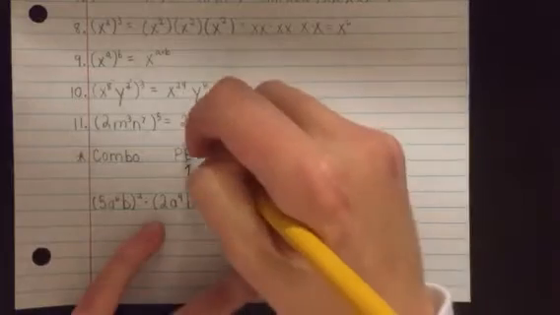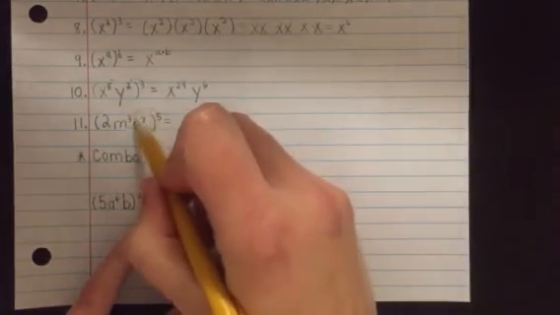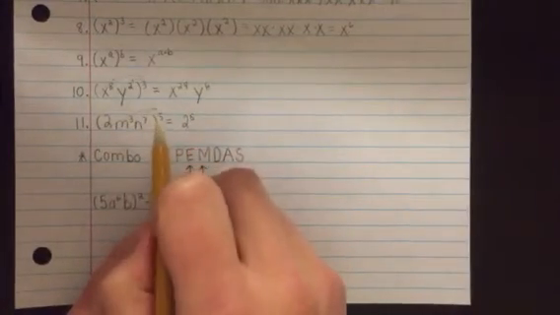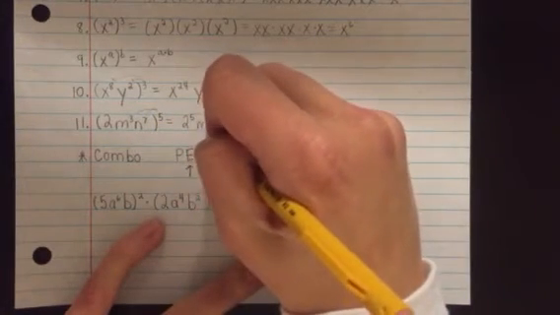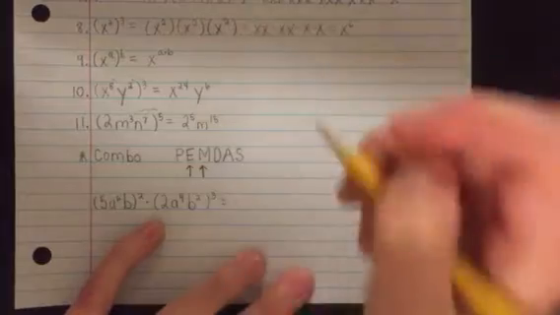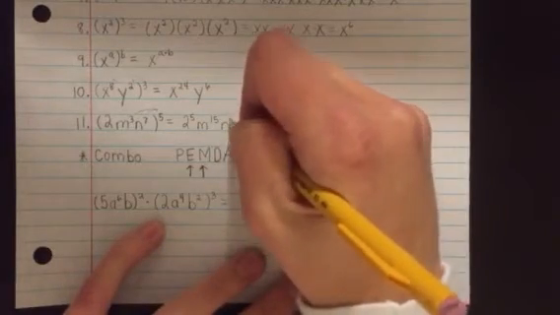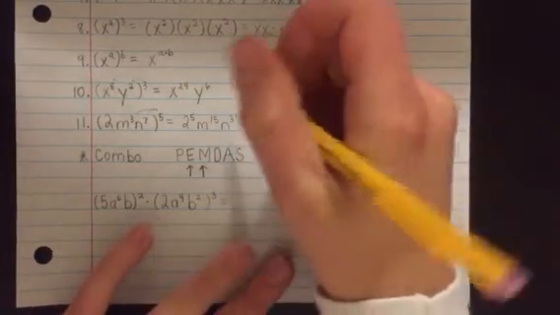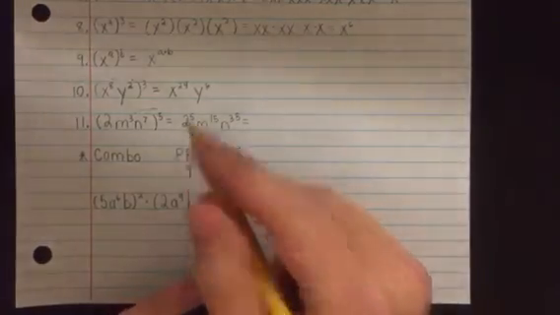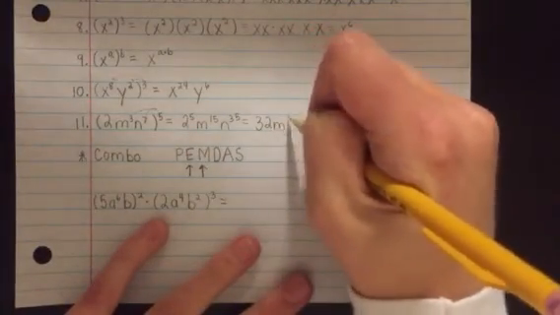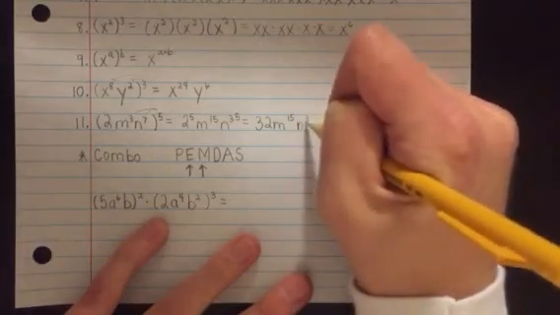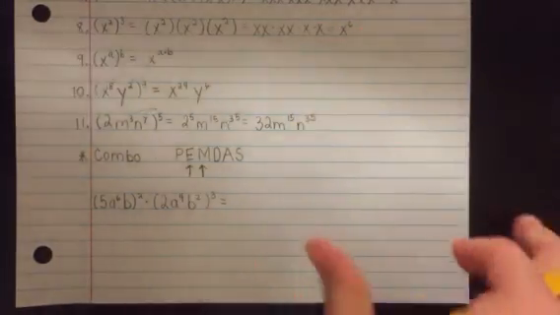Okay, so you're going to do that, and then you're going to use your rule that you multiply these numbers here. So I've got 2 to the 5th power, m to the 15th when I multiply, n to the 35th. So once I do my math of 2 times 2 times 2 five times, that's 32, m to the 15th, n to the 35th. Okay?